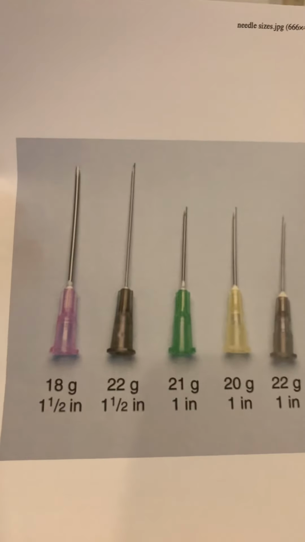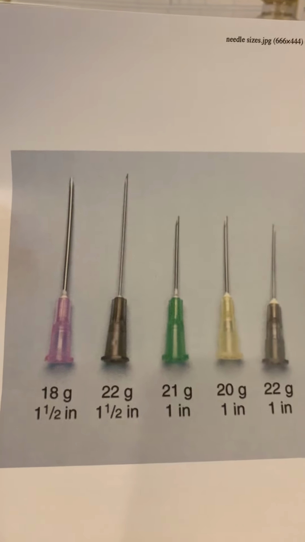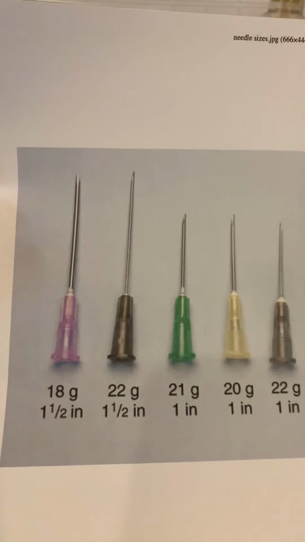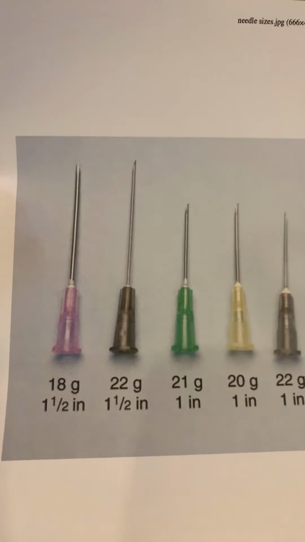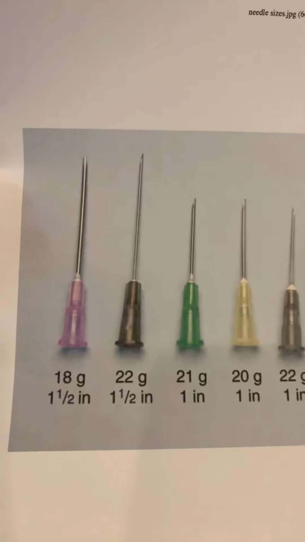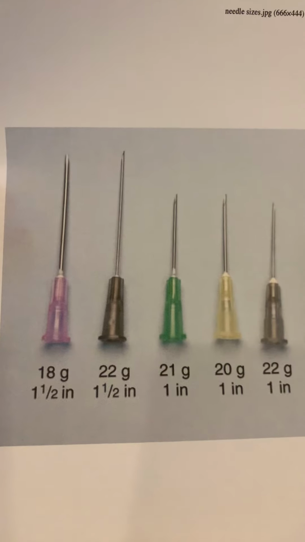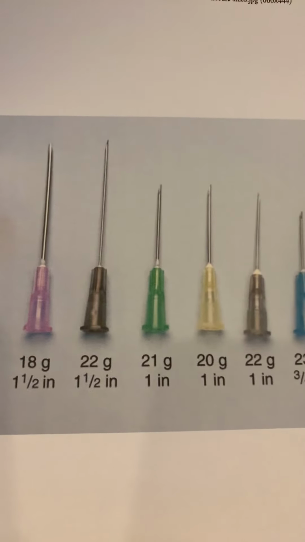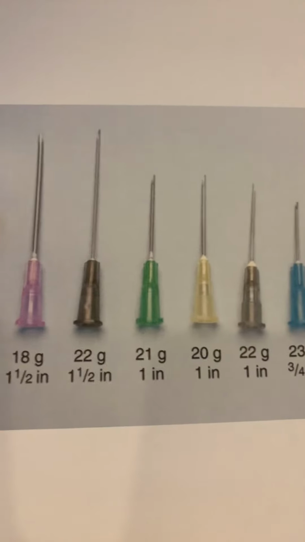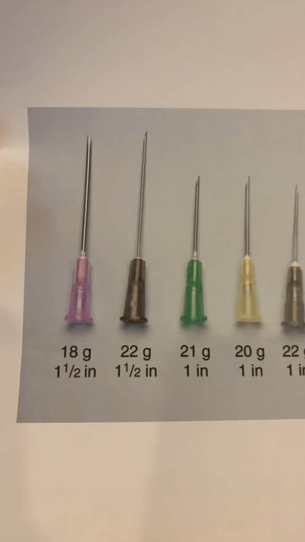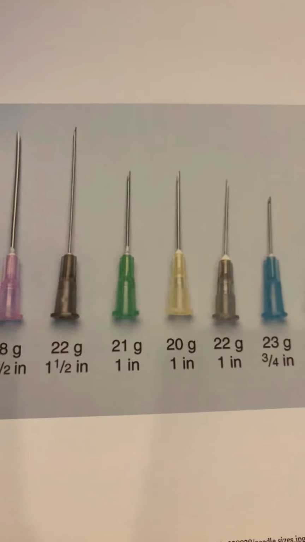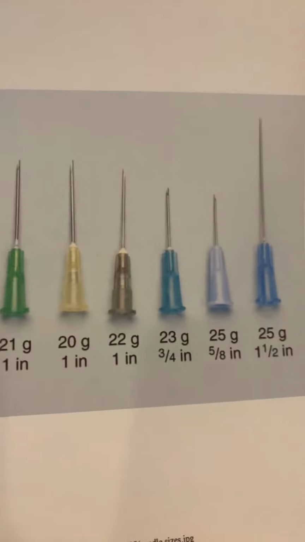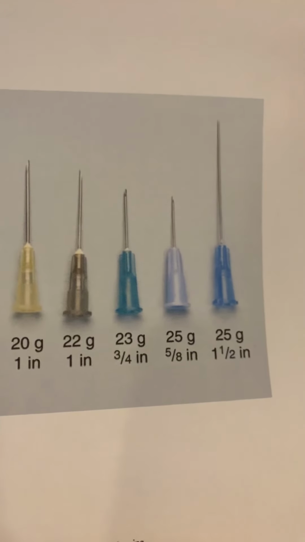This picture here are your gauges. That's how wide the needle is. So an 18 gauge is something that you would not use for an injection. It'll be used more for pulling up medication. So a 22 for an adult, 22 gauge is fine. There's a 21 gauge. You can see there's different lengths, but this is the gauges, how wide those needles are. 21 gauge, 20. Okay, and as you go all the way down to 25 is very fine.